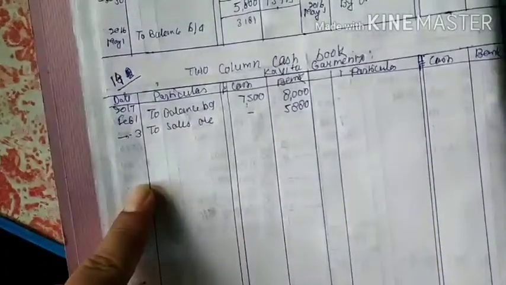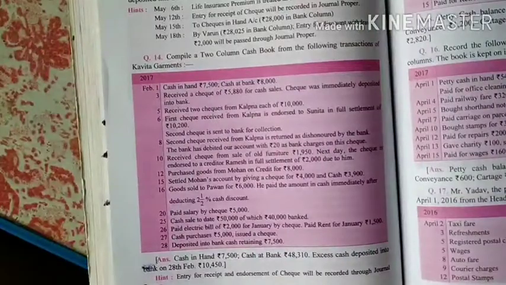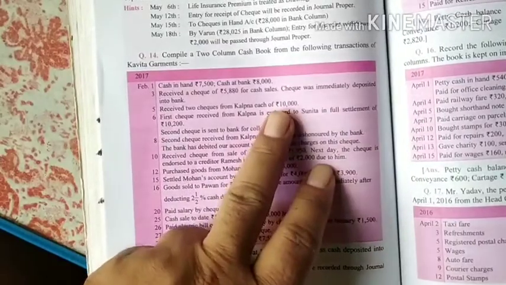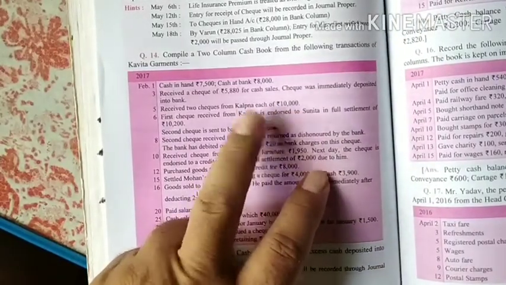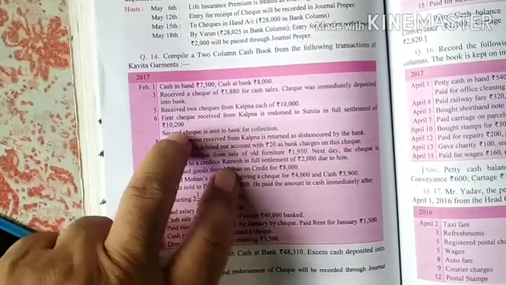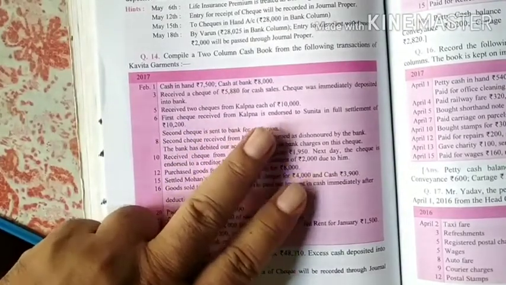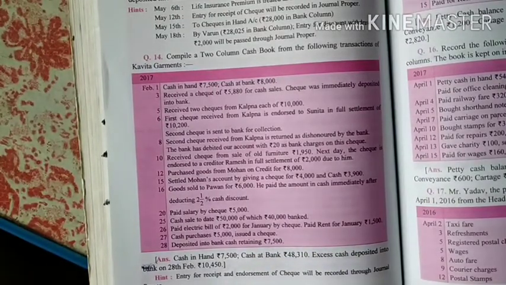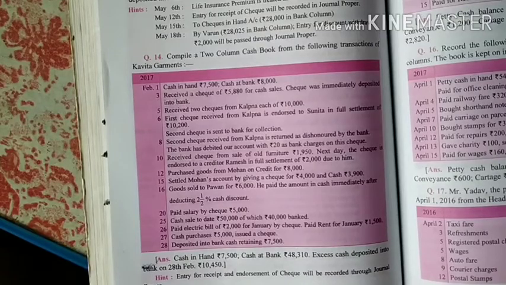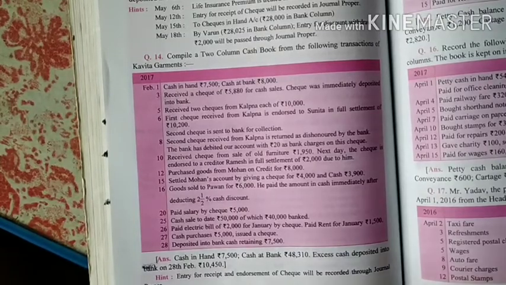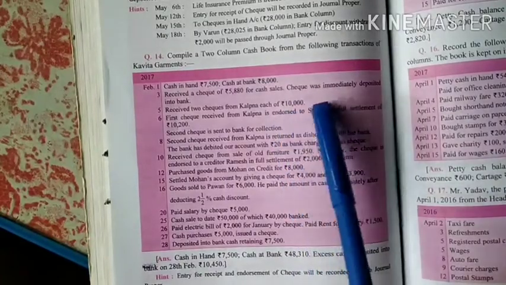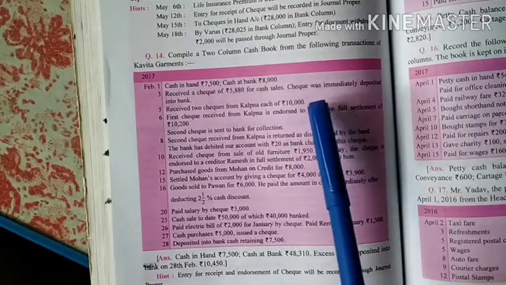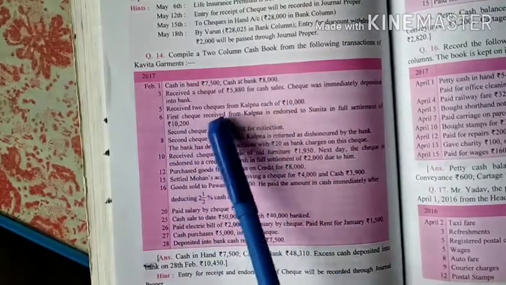Okay. Then comes the next one. It says received two checks from Kalpana, each of 10,000. Now we are receiving a check, and further it says first check received from Kalpana is endorsed, because till we don't deposit the check, it is lying with us. We cannot show it in our bank column. So here we have received the check and it is not mentioned what we have done, and further it is told. If further it is told, then we will not show it in bank column. So this won't be entered on 5th.